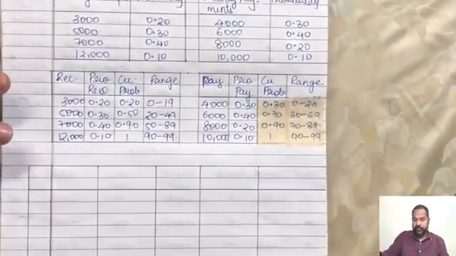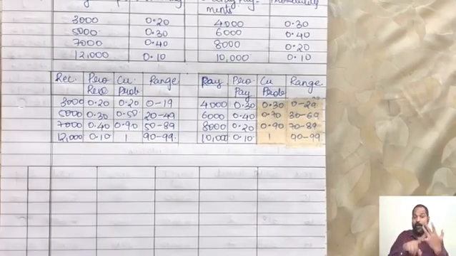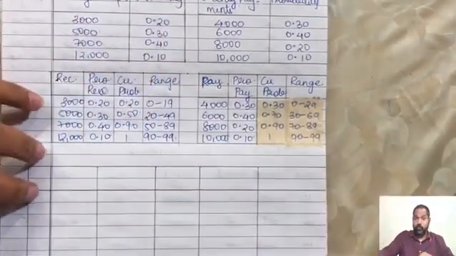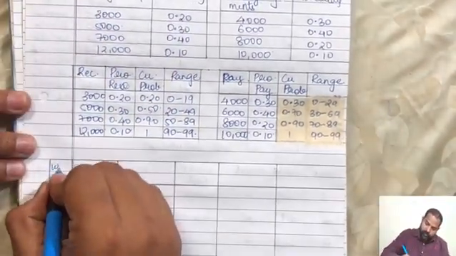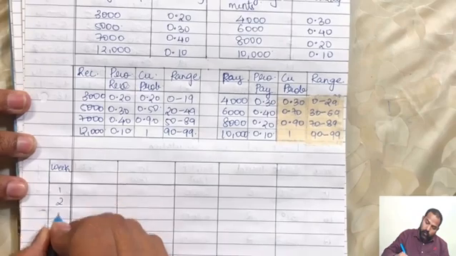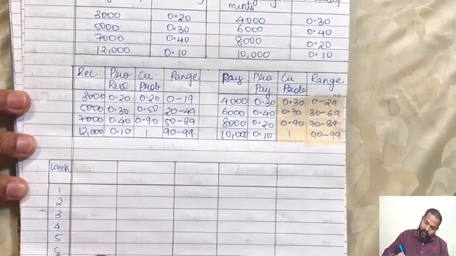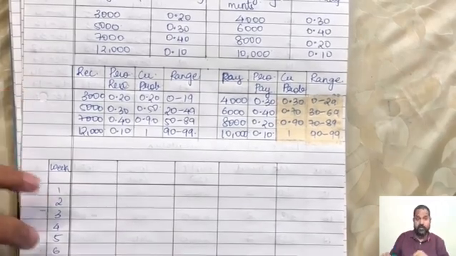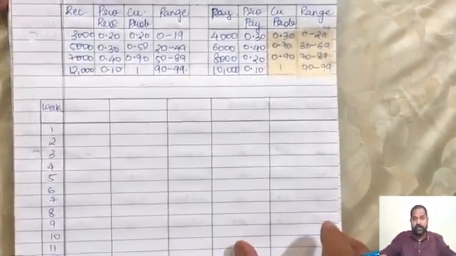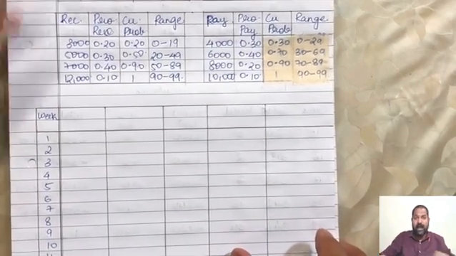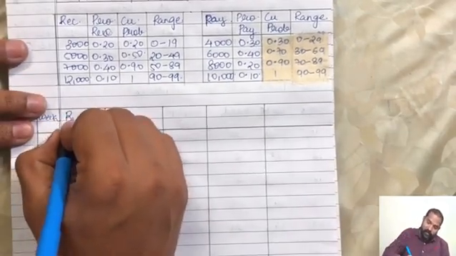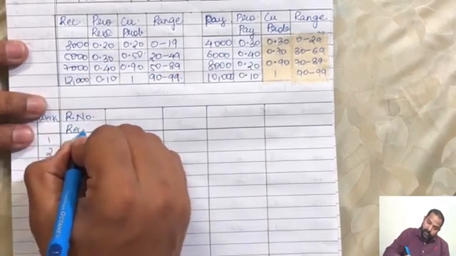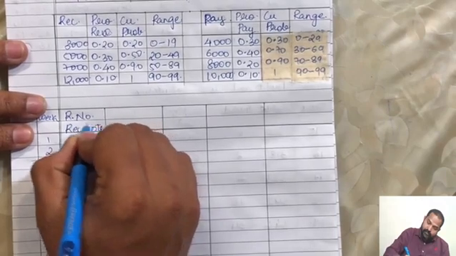Now, after doing this, what do they want you to do? Number one, predict. This is weekly. So, week 1 to 12, that's going to be the first column. So, this is week 1, 2, 3, 4, 5, 6, 7, 8, 9, 10, 11 and 12. For these 12 weeks, I am first going to have a random number for the receipts.